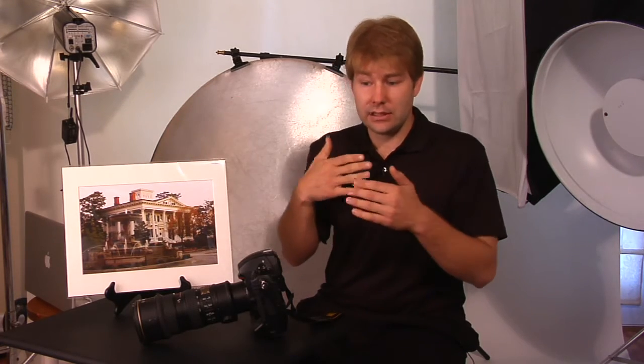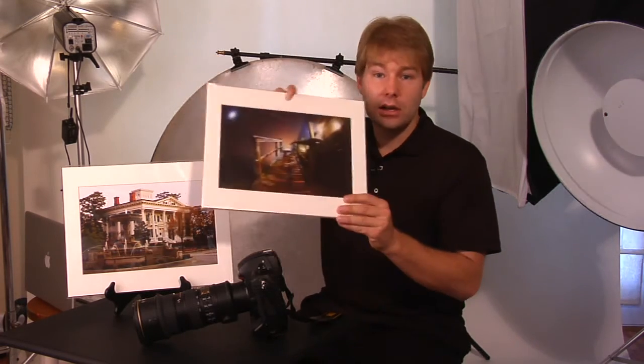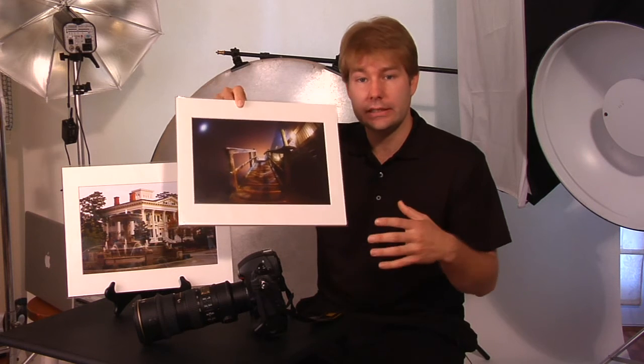Short lenses, they stretch things out. For instance, in this one, I'm laying down on the boardwalk here on the dock, and I'm shooting up, trying to stretch this walkway way out. I want to get the colors in there, so that's why I used the shorter lens. Whereas this one, I needed the compression factor to squish things, push them closer together.